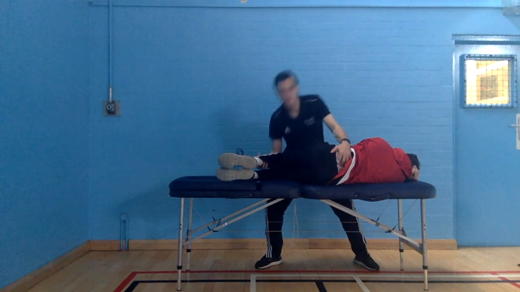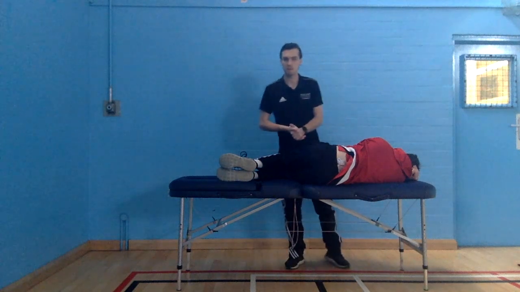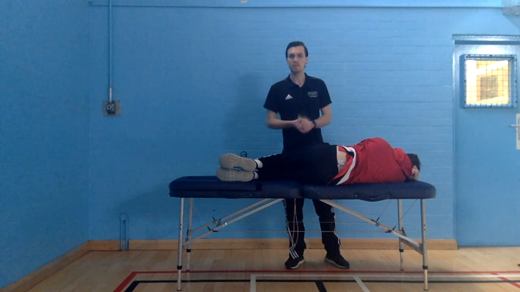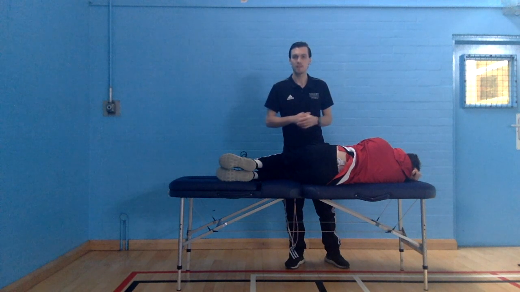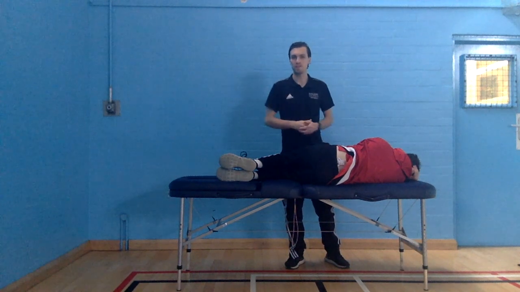Same as everything, we're reproducing symptoms. Looking for stiffness, looking for where the movement's coming from. We would then do the other side. We won't do that for the purpose of this video, just so you can see everything from this one angle. We can compare one side to the other. However, while he is still on this side, we can move through all the other PPIVMs first before we get him to roll over.